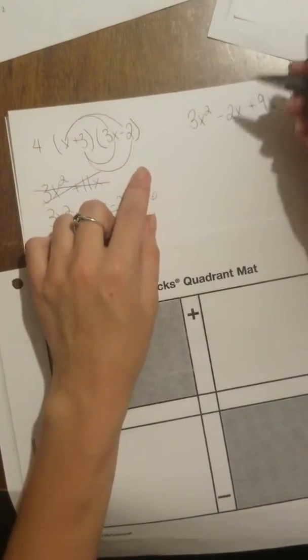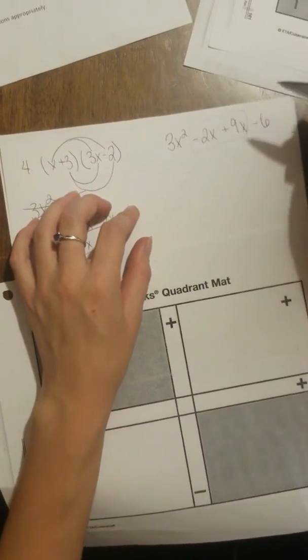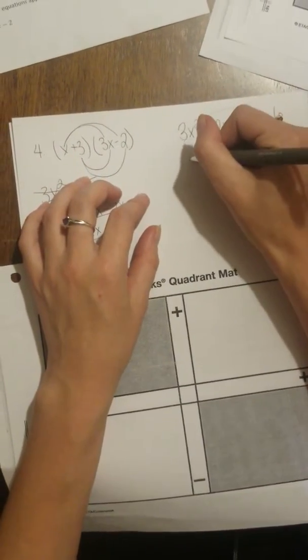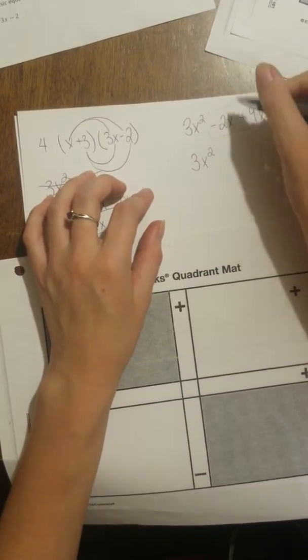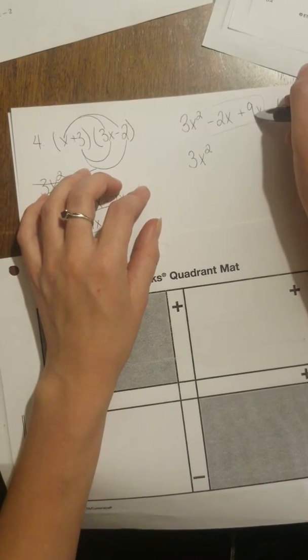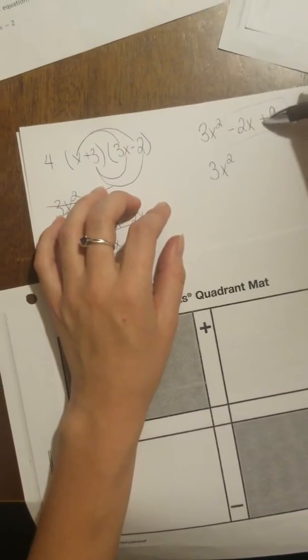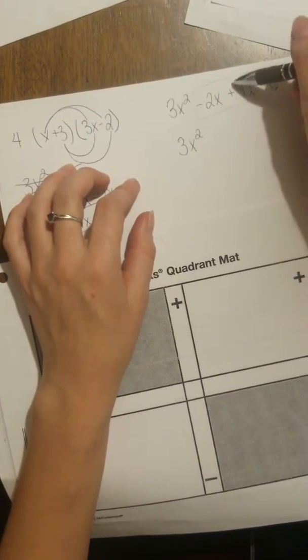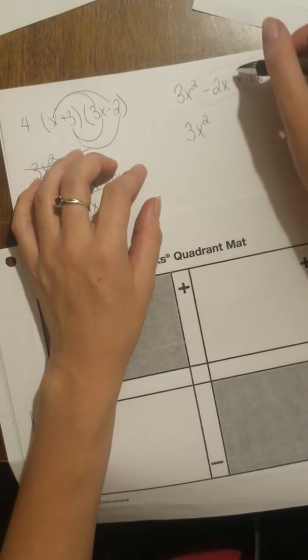Again, we want to combine like terms. So we're going to simplify this a little more. So it's going to be 3x squared and then negative 2 plus 9x. The bigger number, that's what sign we're going to use, what the bigger number has.